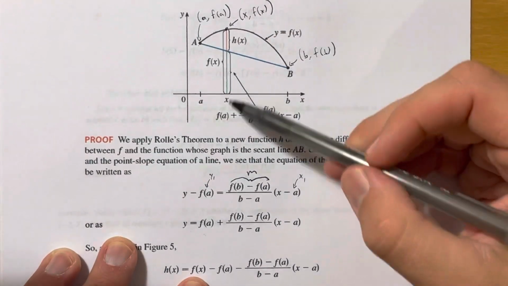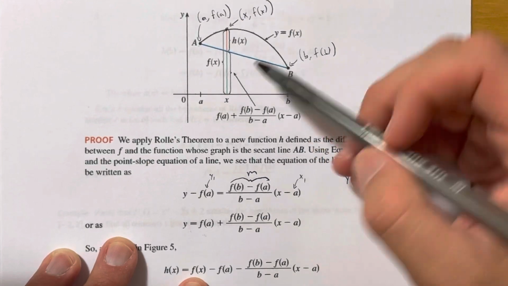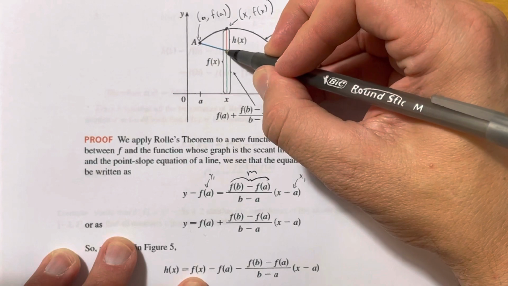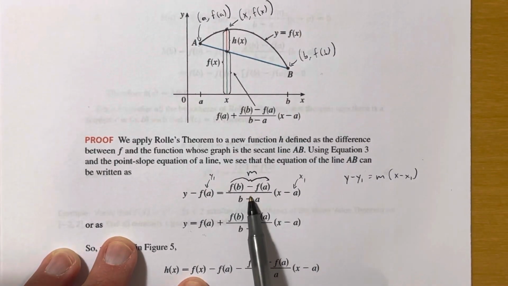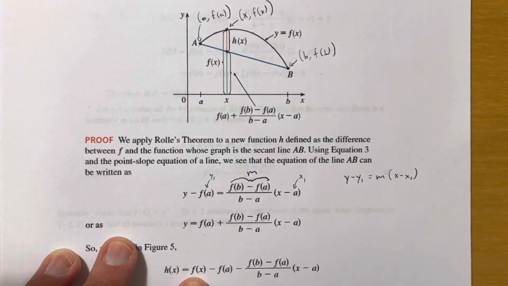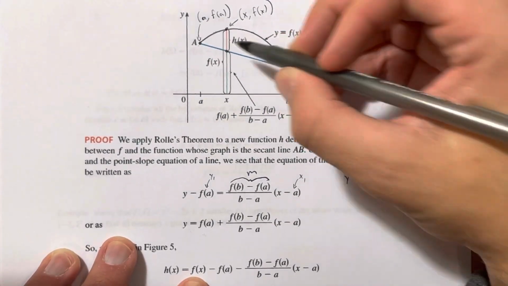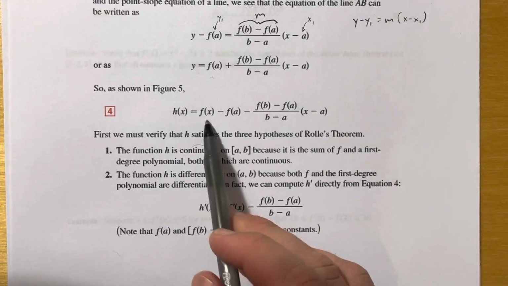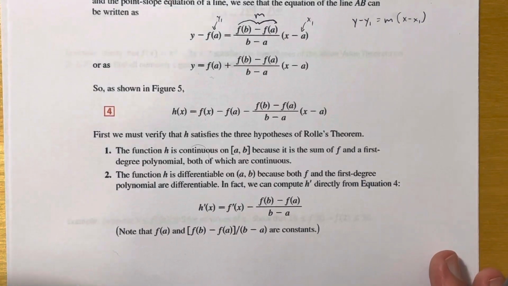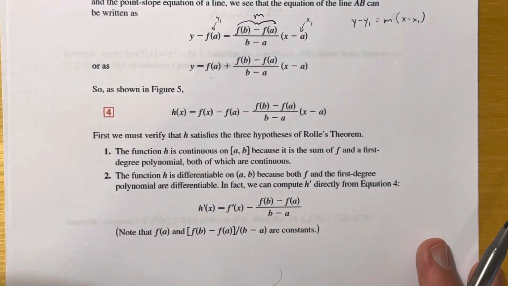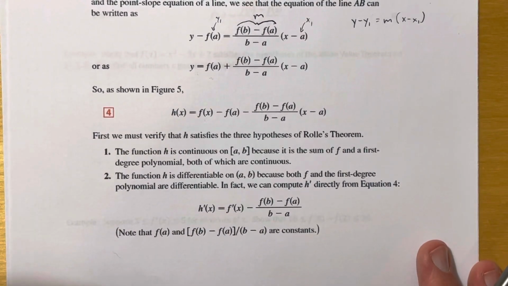Okay? If this is x, then this point is x, f of x. So the y coordinate of this point is f of x. The y coordinate of this point is given by this function right here. And so subtracting f of x minus this whole thing is going to give me that h of x that I'm talking about here, that vertical distance between those two points. That would look like this. Okay? Now let's think about this function for a moment. h of x satisfies the three hypotheses of Rolle's theorem. And why is that?